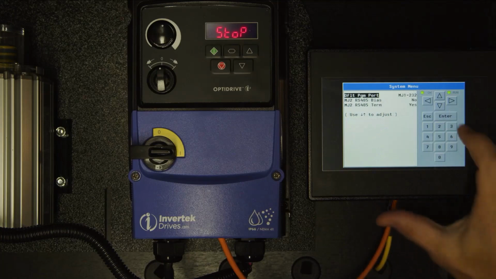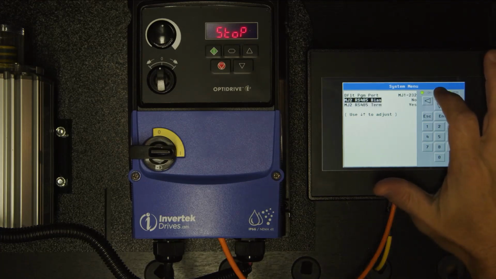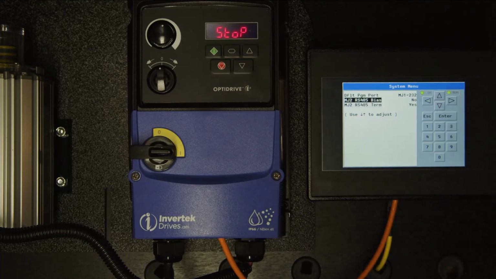So under MJ2, RS485 termination, we have set this to yes, because the OCS is on one end of the RS485 network, so it needs to be terminated. As we mentioned earlier, wiring bias should only be added if it's absolutely necessary, such as if you are receiving errors on the communication line. We do not have any errors, so we will leave this set as no.